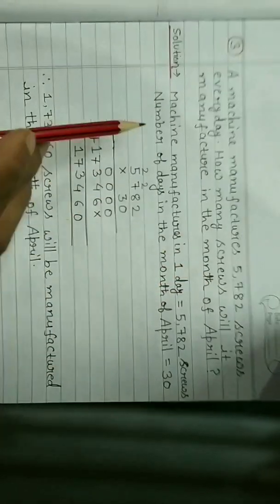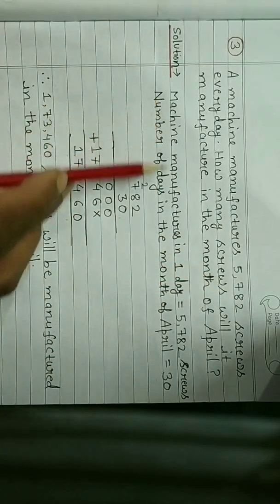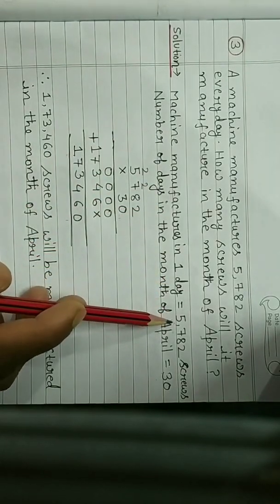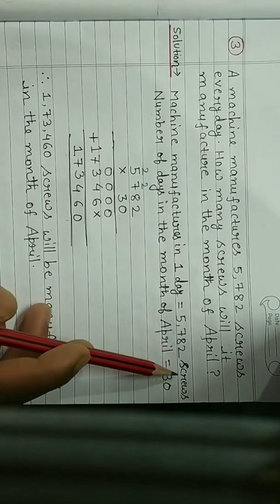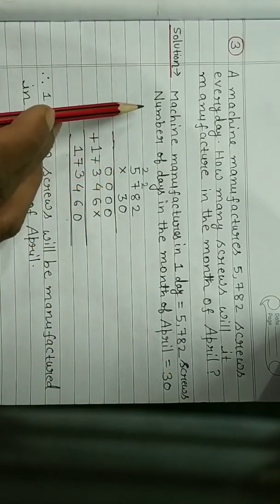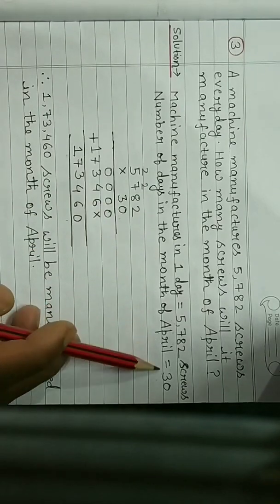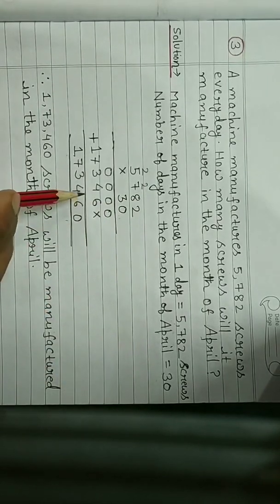Okay, so I have written here machine manufactures in one day 5,782 screws. Now number of days in the month of April equals 30.